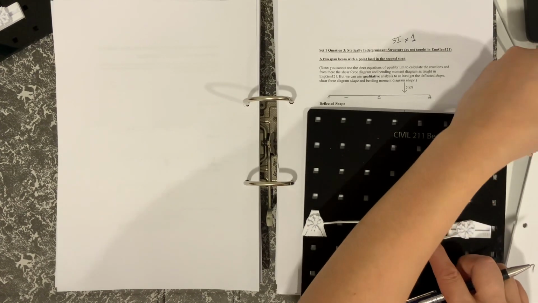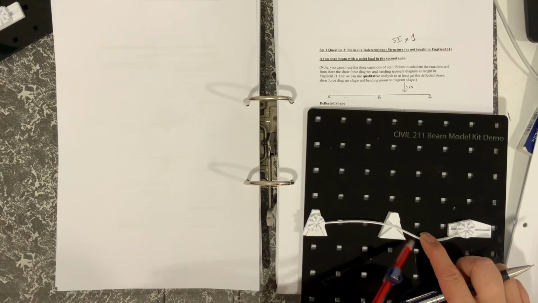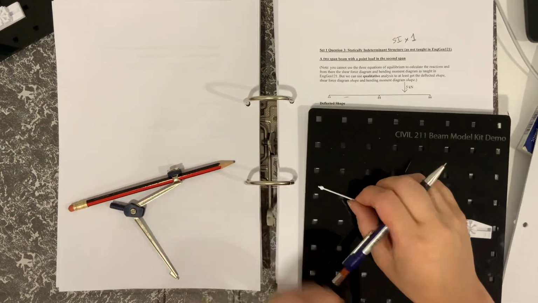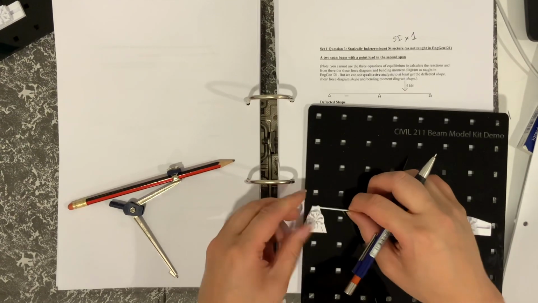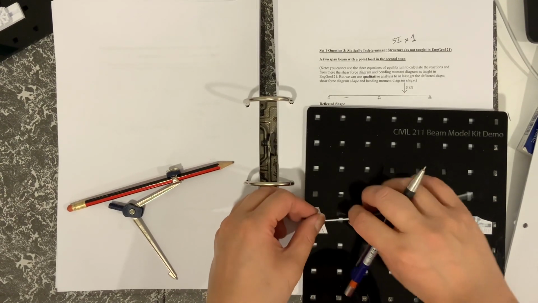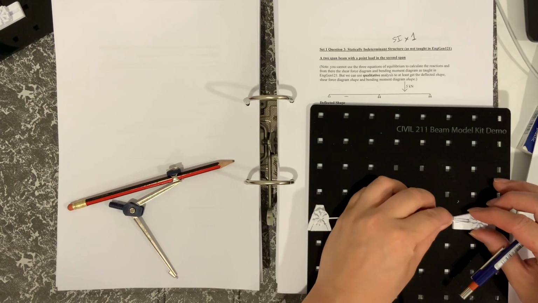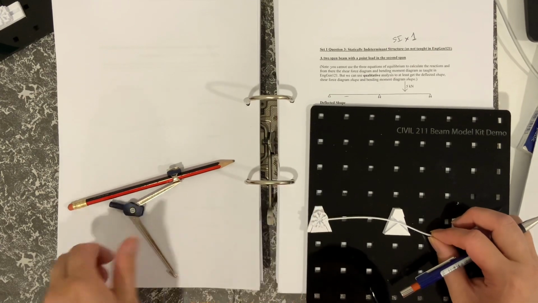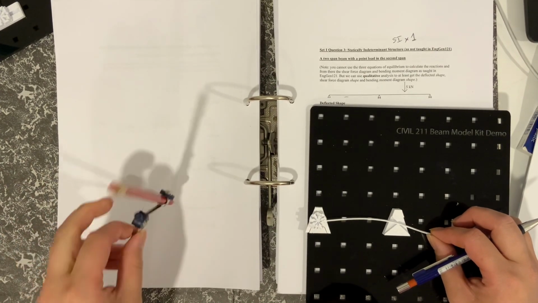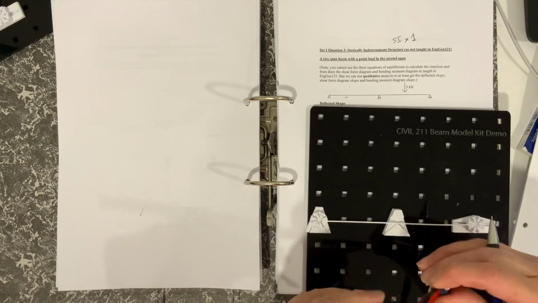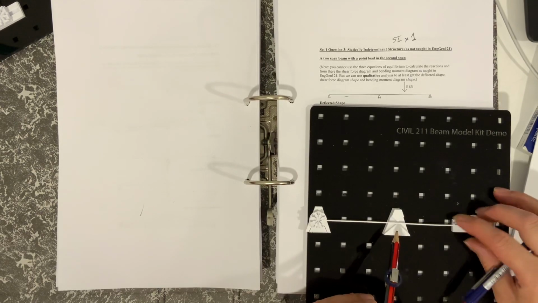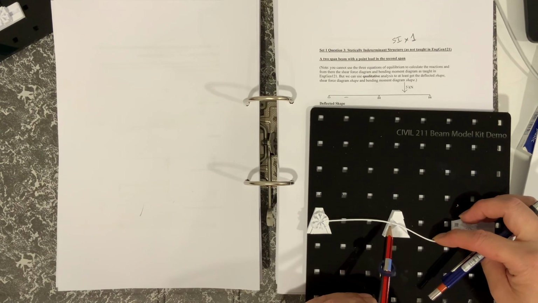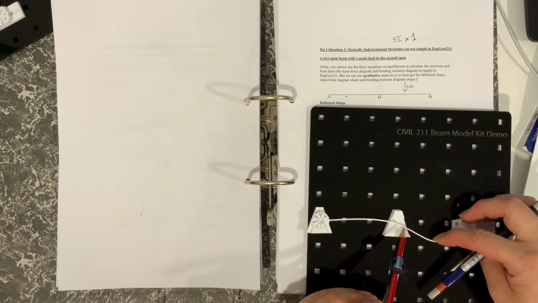So if there's curvature, that means that there's a radius of curvature, which you might be able to see there.